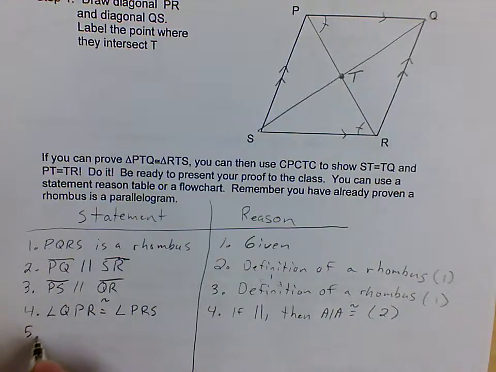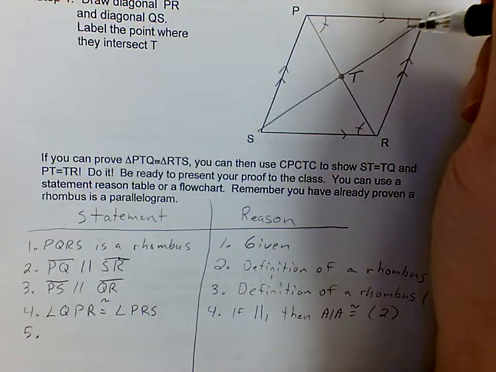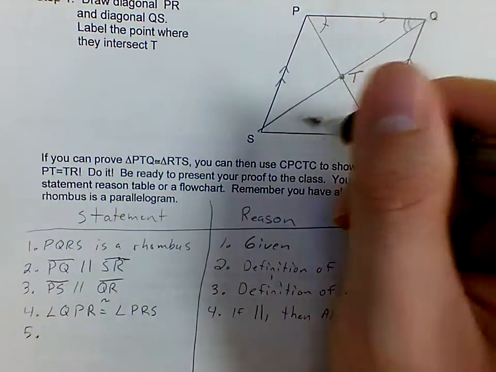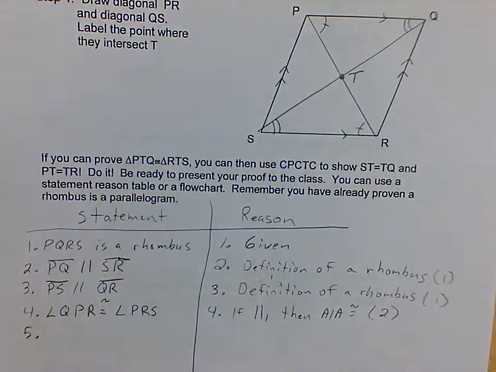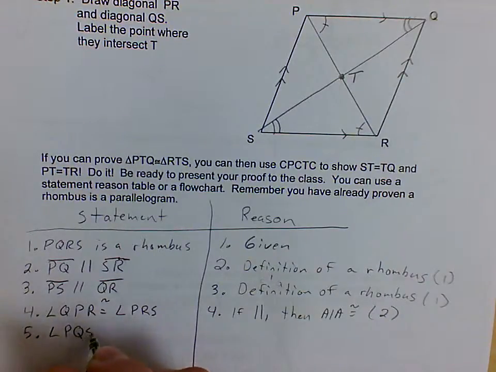Step number 5. We now have a separate set of angles. So angle PQS is congruent to RSQ.